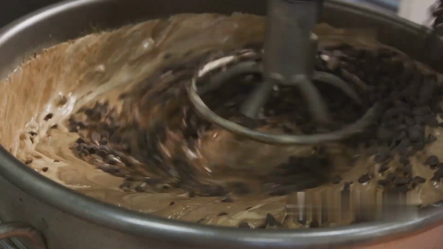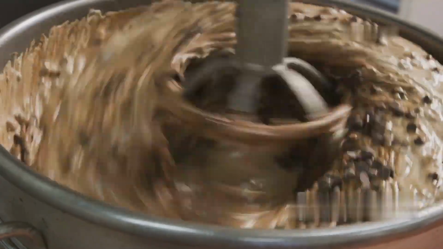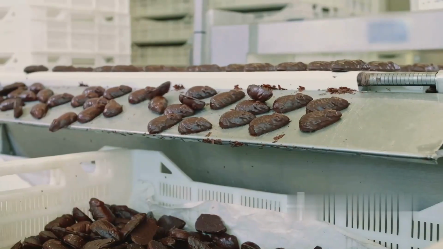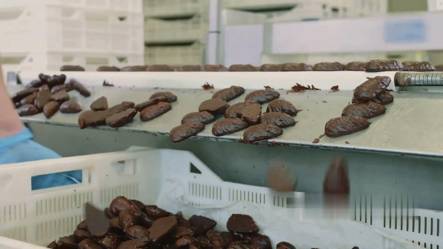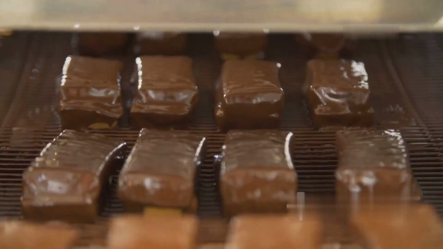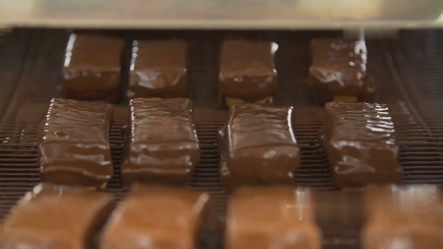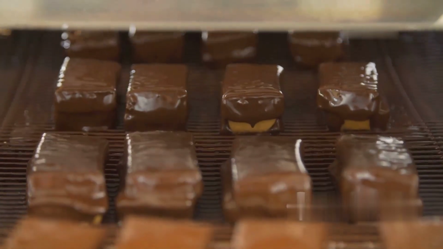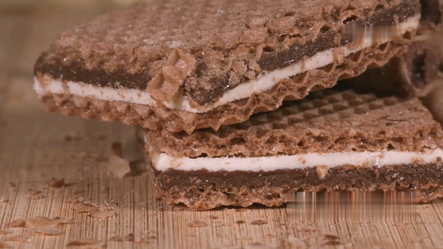The filling between the wafer layers is typically a chocolate-based cream, made from a mixture of cocoa and sugar. Interestingly, a significant portion of this filling is made from recycled KitKat bars that didn't pass quality control. These rejected bars are ground down, mixed with cocoa, and turned into the filling for new KitKats, reducing waste in the production process. The wafer strips are stacked together with the chocolate filling.